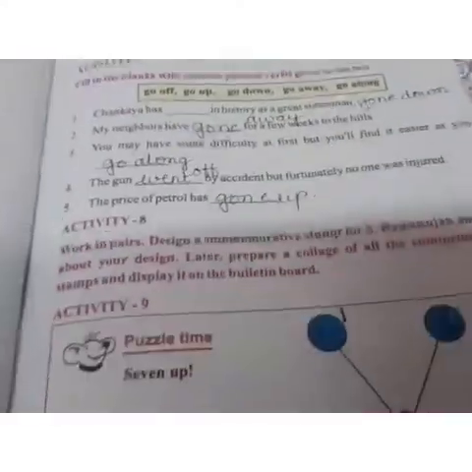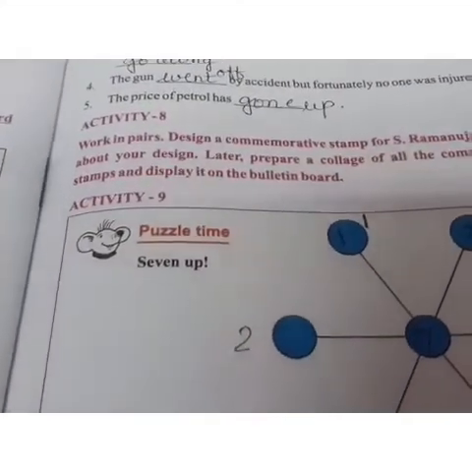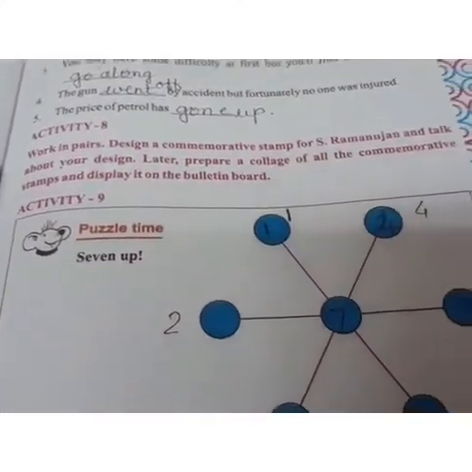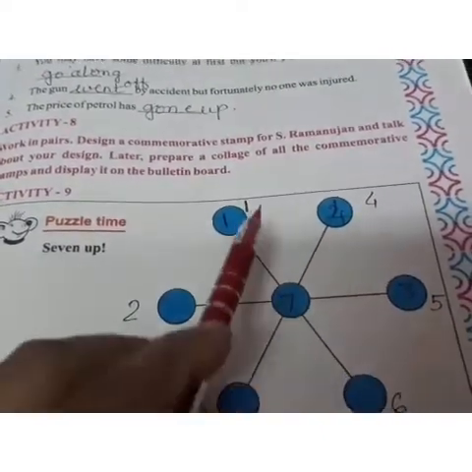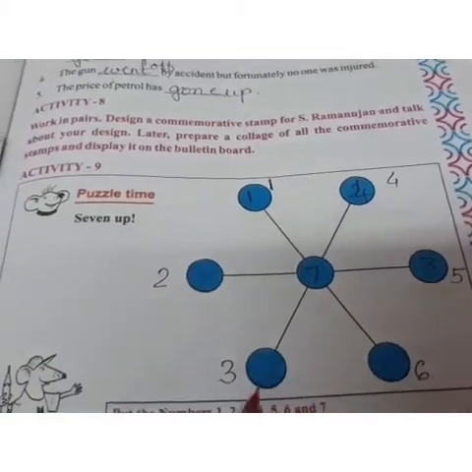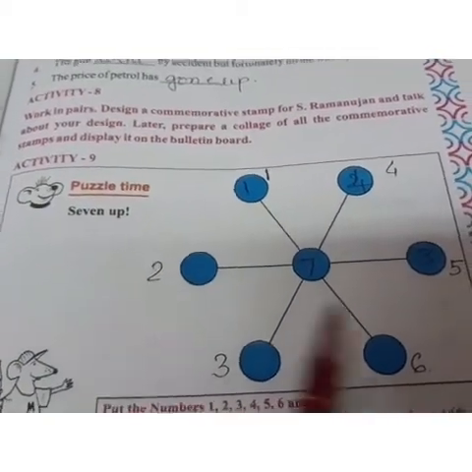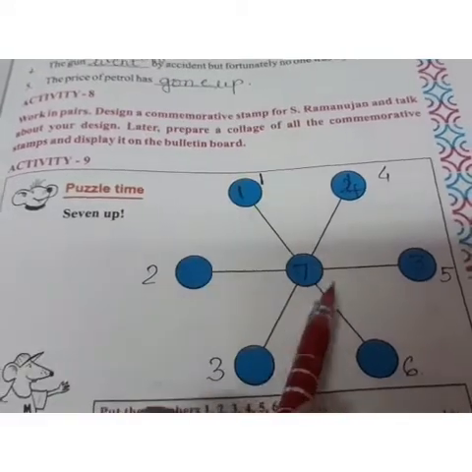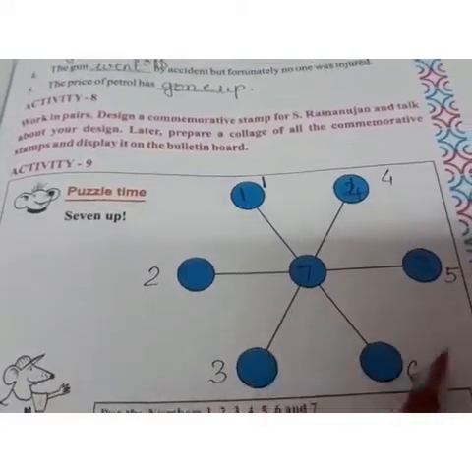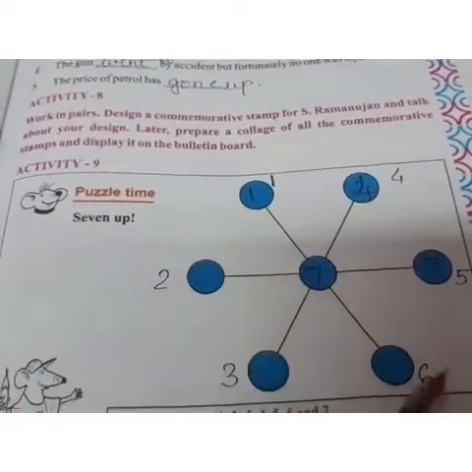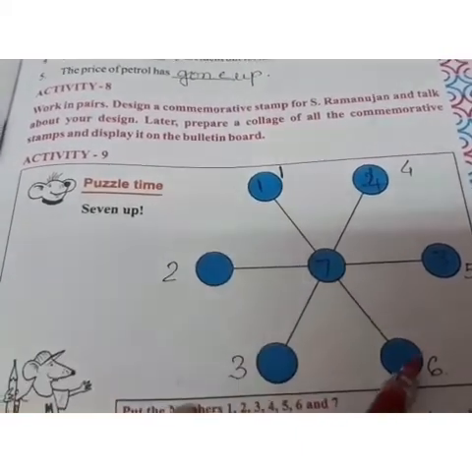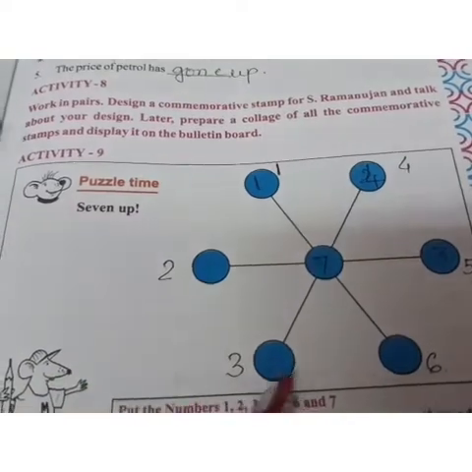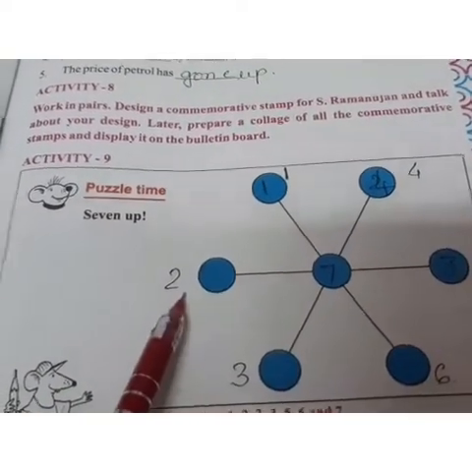Now activity 8 we are not going to do. Activity 9 is your puzzle number. यहाँ पर 7 अप करना है, मतलब कि इसका और इसका जो है यहाँ पर 7 आना चाहिए, बीच में 7 लिखना है और around these balls you will write 1, 4, 5, 6, 3 and 2. This way you write the numbers: 5 plus 2 is 7, 6 plus 1 is 7, 3 plus 4 is 7. और अगर इन सबको ऐड करेंगे, 7, ये दोनों का 7 हुआ और ये 7 ऐड करेंगे तो 14 होगा, मतलब इस पूरी लाइन का टोटल 14 होगा. This way this line total is 14 and this way the line total is 14.